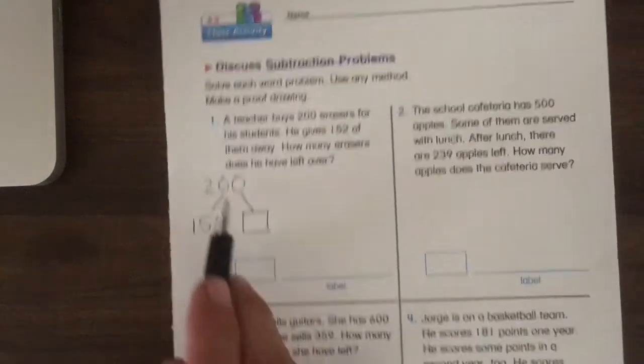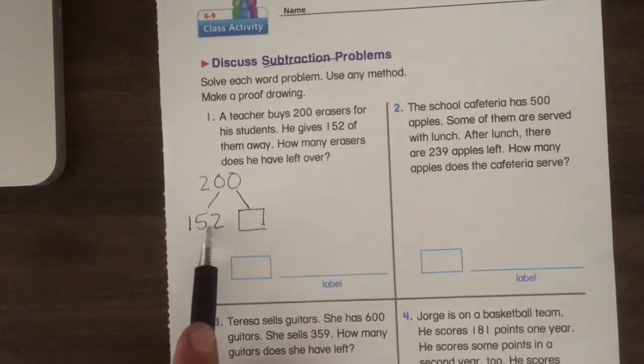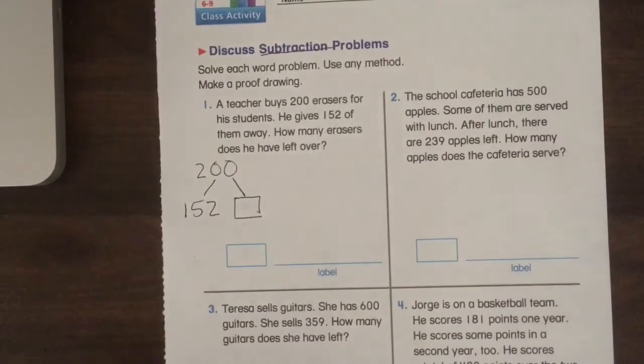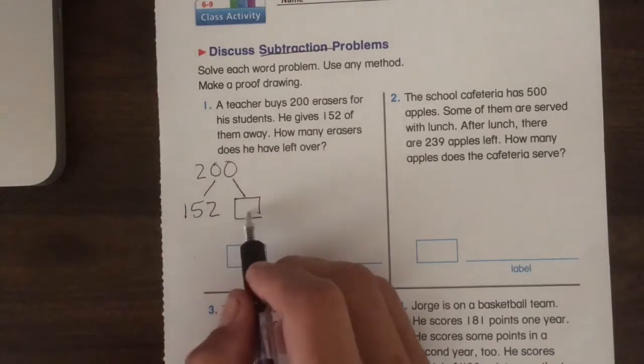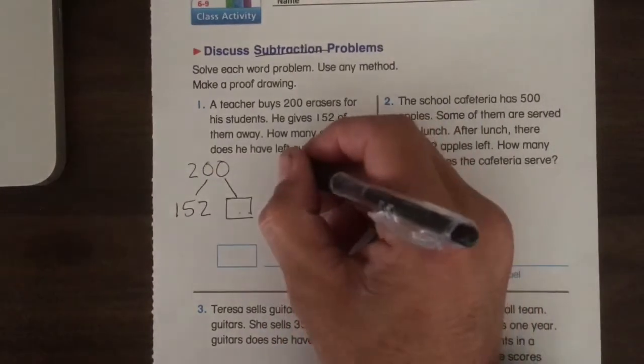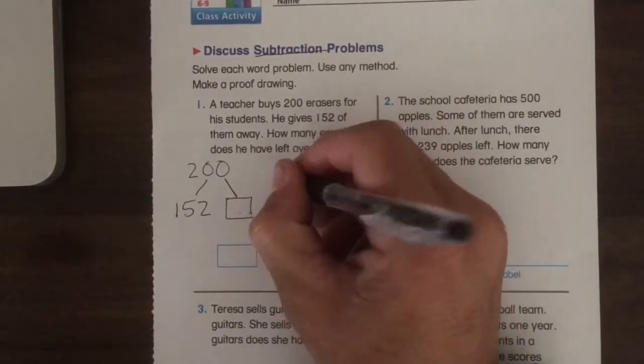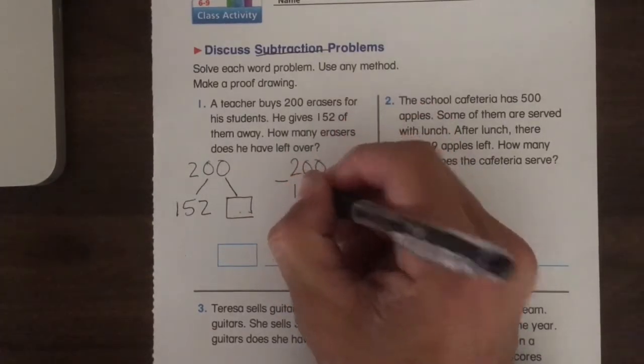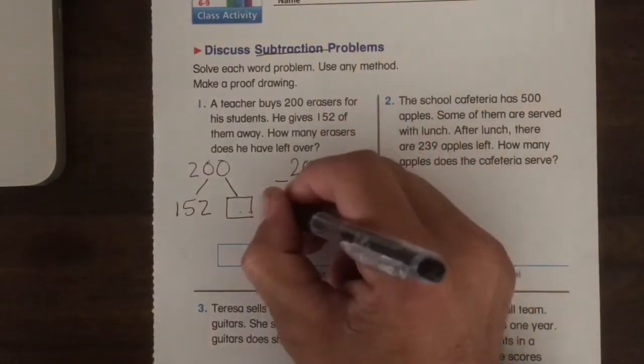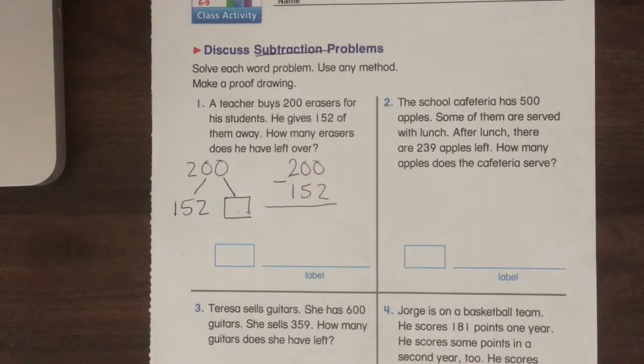and that's what you would be solving for here. Again, the way a math mountain works, partner, partner, total. If this is missing, you would subtract 200 minus 152. And what happened on the other side is kind of over here. So really this lesson should be kind of subtraction across zeros.